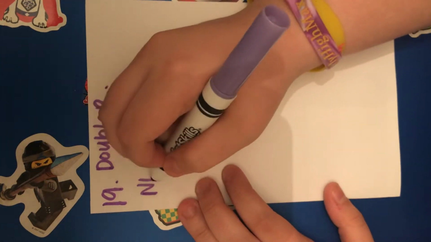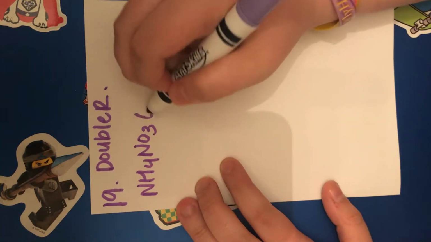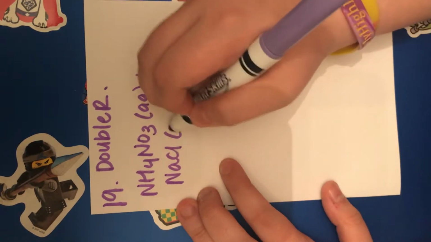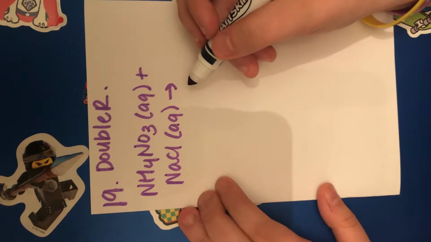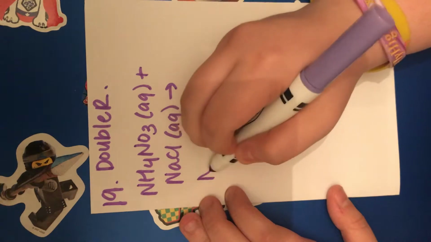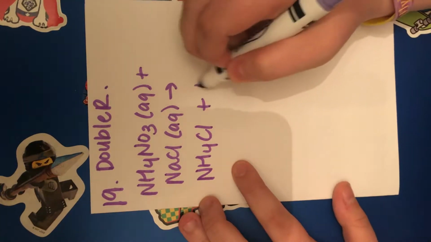So it's NH4NO3, ammonium nitrate, aqueous, plus NaCl, also aqueous, yields. Our ammonium has to replace sodium, so it becomes NH4Cl, plus NaNO3.